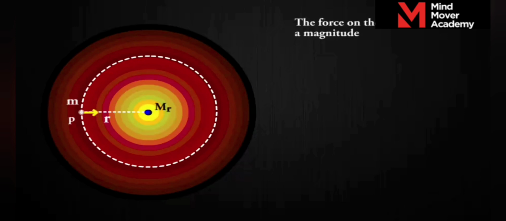Thus, the force on mass m at P has a magnitude F is equal to G m Mr upon r square.